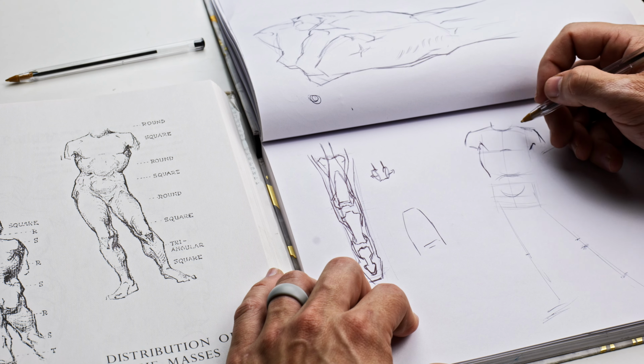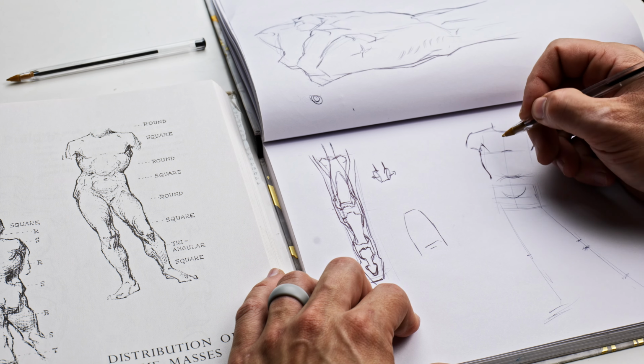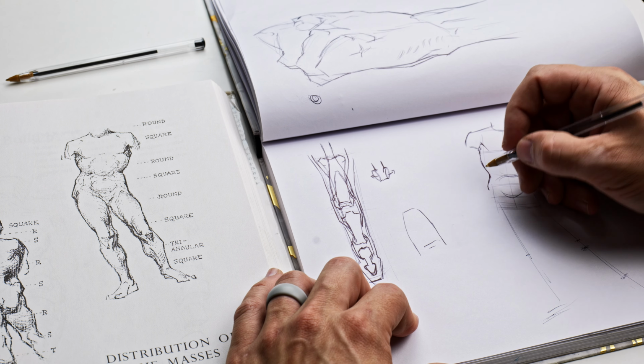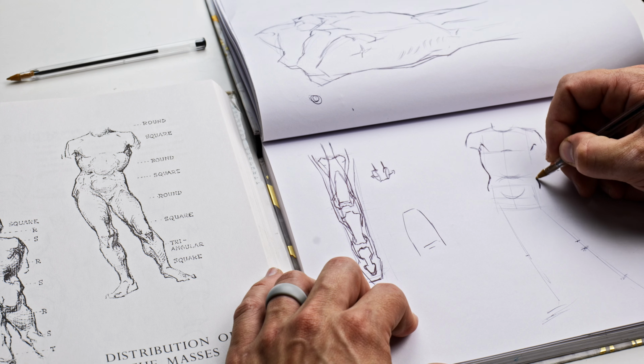Gives quite a wide area for the hips, and then there's the muscles of the obliques. Let's add those on either side.